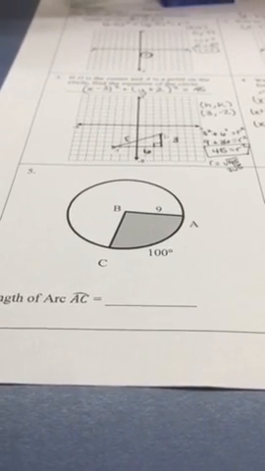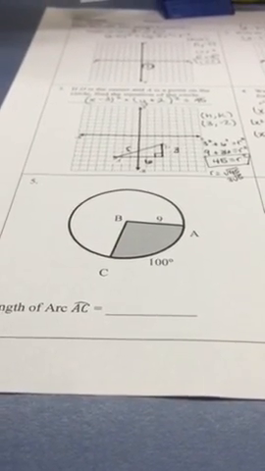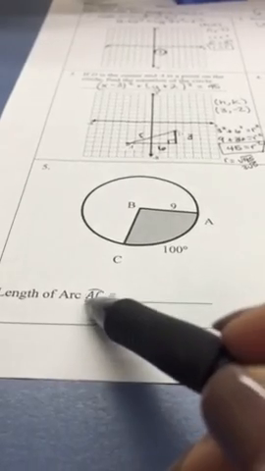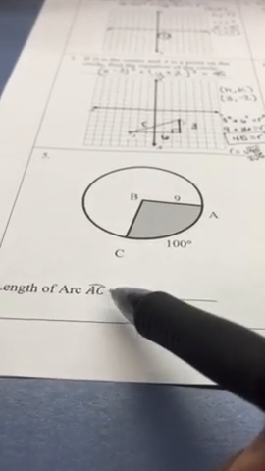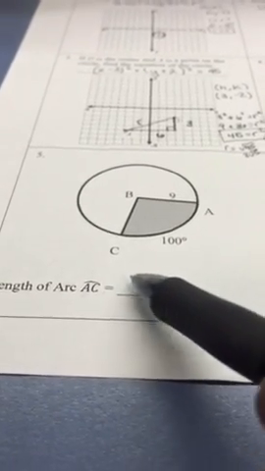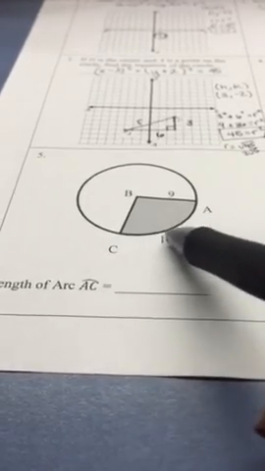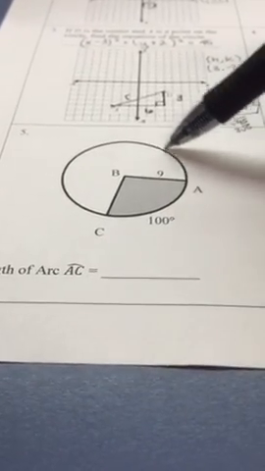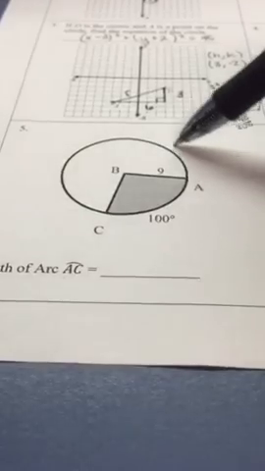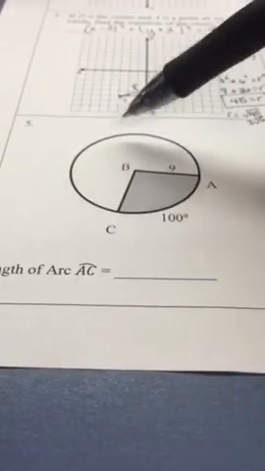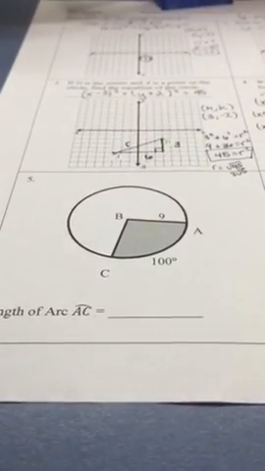First of all, we know this is a minor arc, and we know that because AC, we're using a 2-letter notation. So when we use 2 letters, we're talking about a minor arc, this arc, as opposed to going all the way around the circle and getting this major arc. We would need a third point to name that major arc.